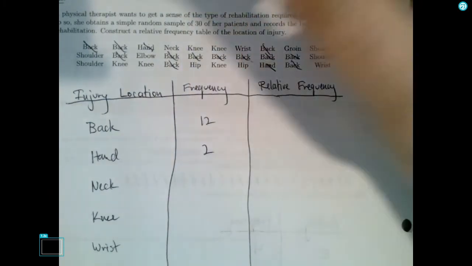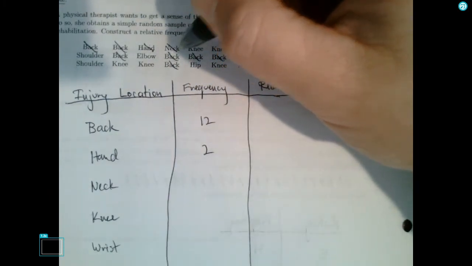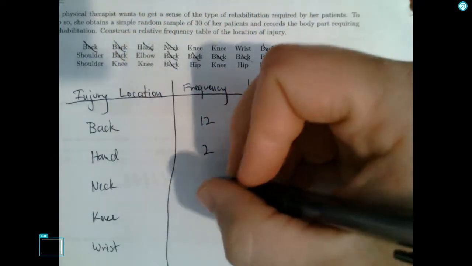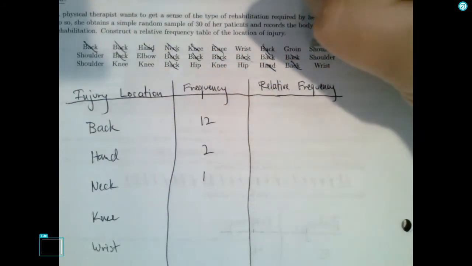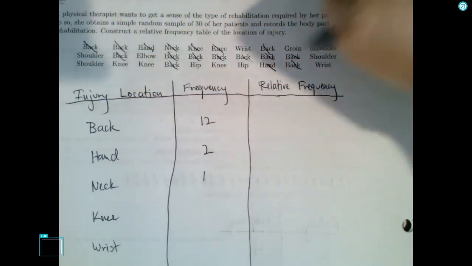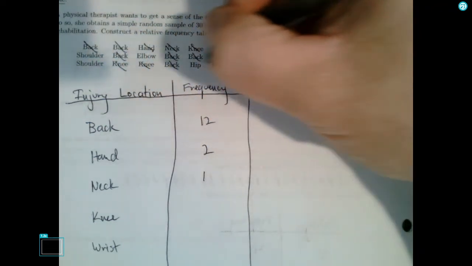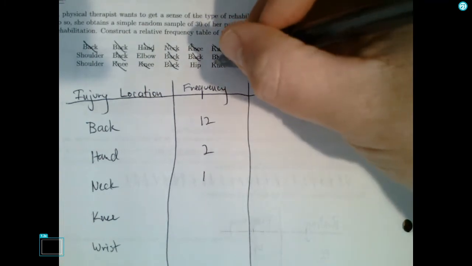How many people had neck injuries? Just 1. How many people with knee injuries? That looks like 1, 2, 3, 4, 5.